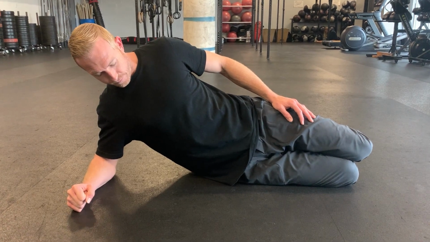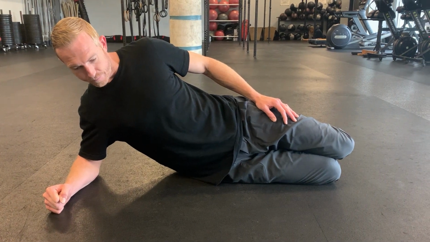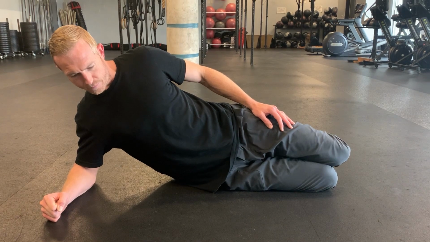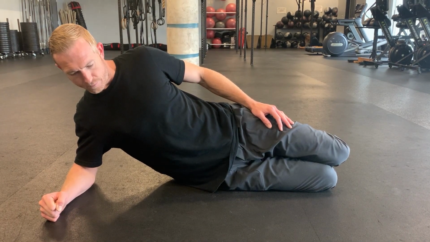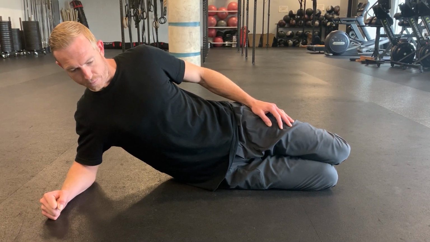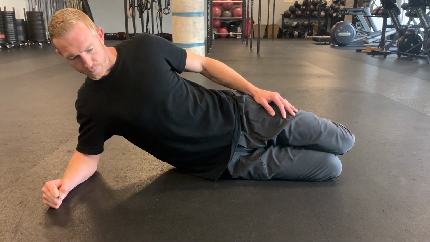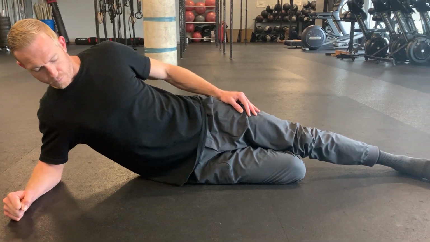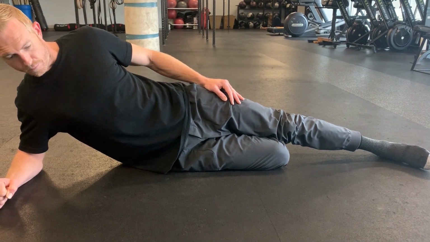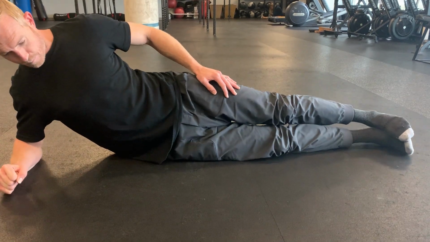The next movement in the McGill Big Three is the side plank. To get into the starting position, lay on one side with your bottom forearm and bottom knee or foot supporting your body weight. There are a few variations to account for ability. The baseline variation consists of knees bent at a 90-degree angle to the upper body as shown. The next variation is legs straight with the top foot in front of the back foot for added balance. The final variation is legs straight with the top foot stacked on top of the bottom foot.